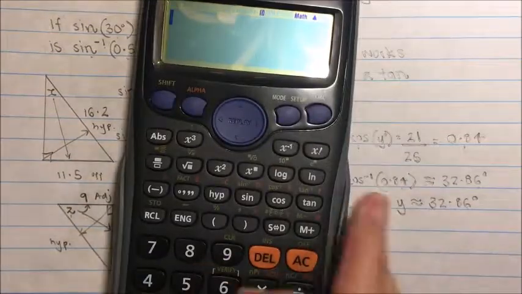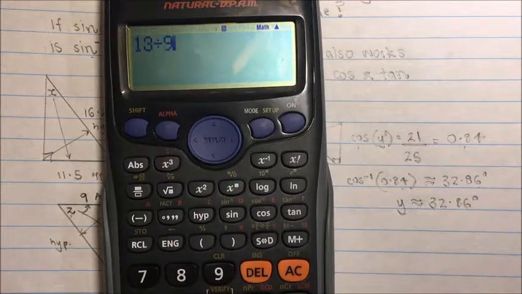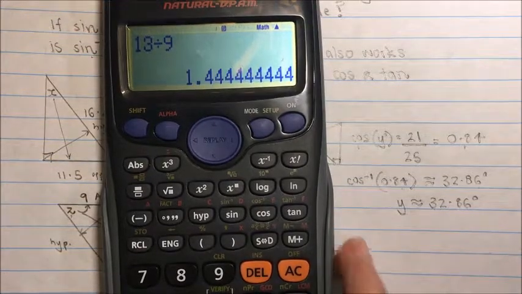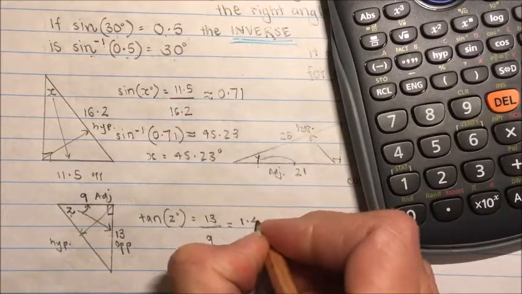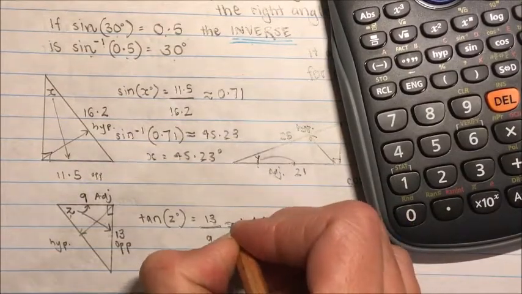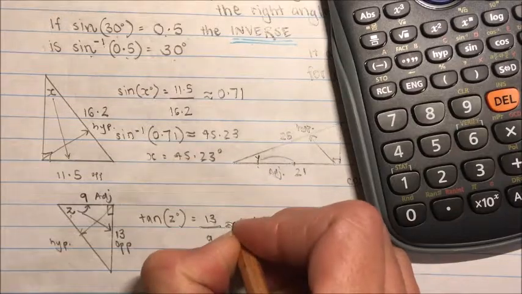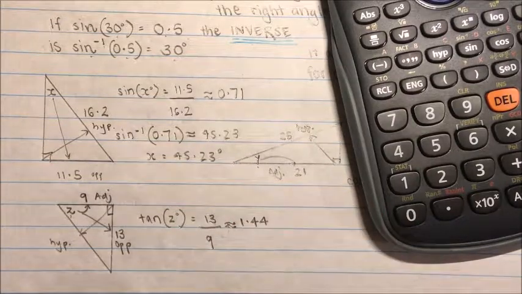What does that equal? 13 divided by 9, 1.444444. Let's just go 1.44. It's not exactly equivalent, it's super close to.